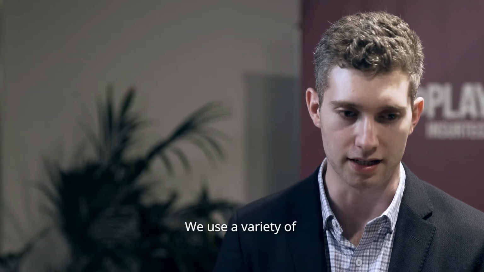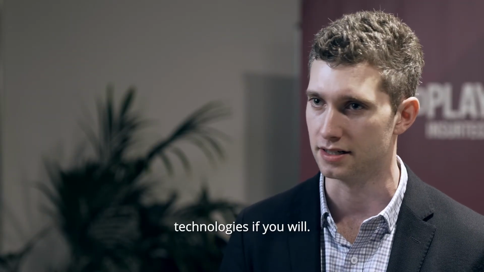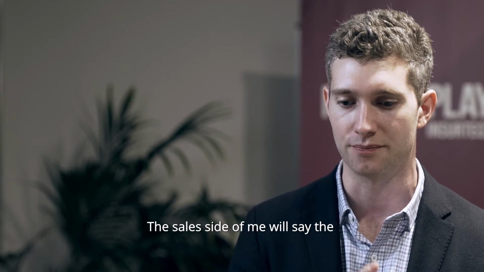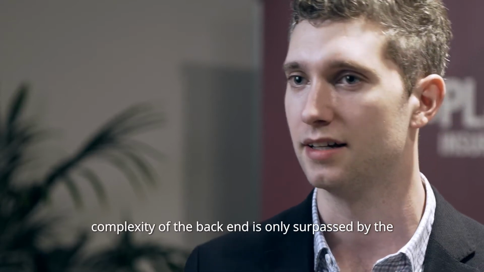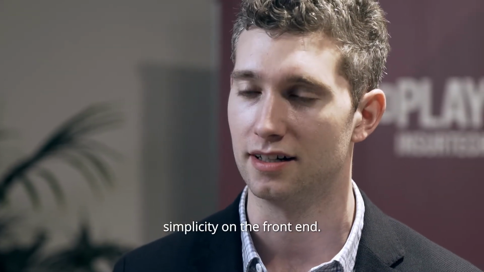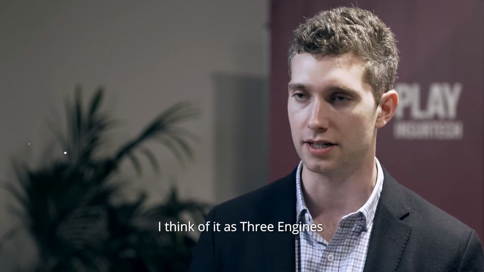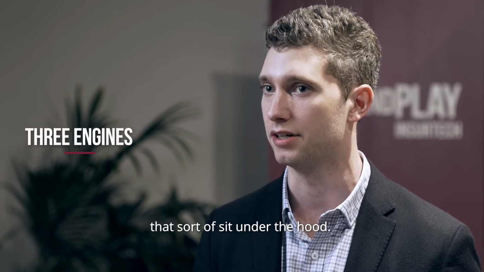We use a variety of technologies, if you will. The sales side of me will say the complexity of the back end is only surpassed by the simplicity on the front end. But what we're ultimately doing is, I think of it as three engines that sit under the hood.